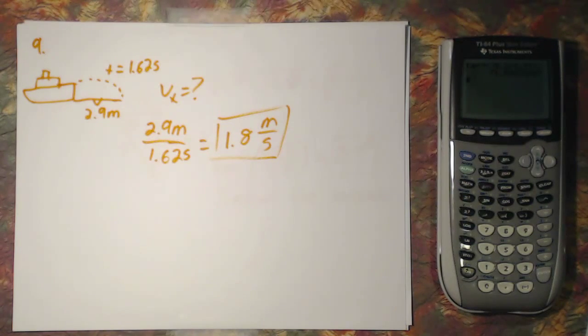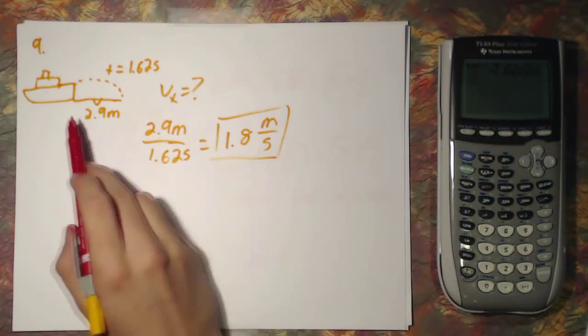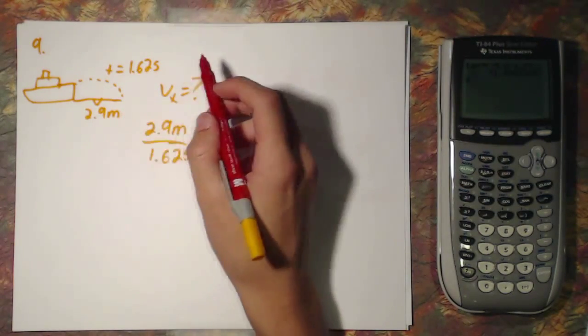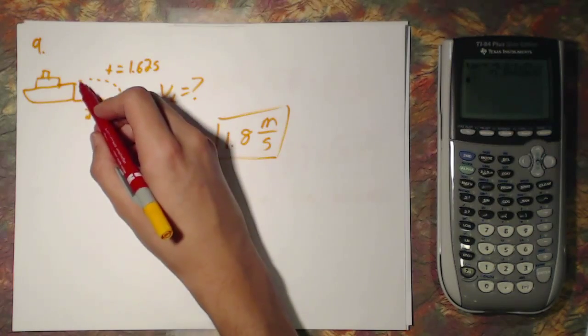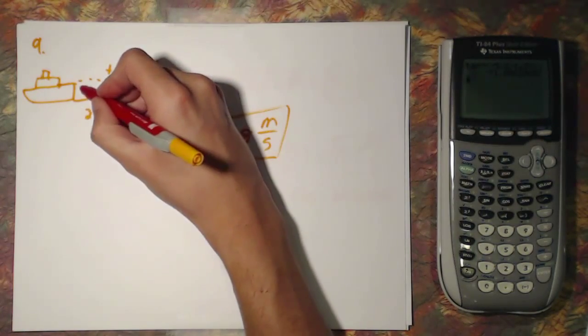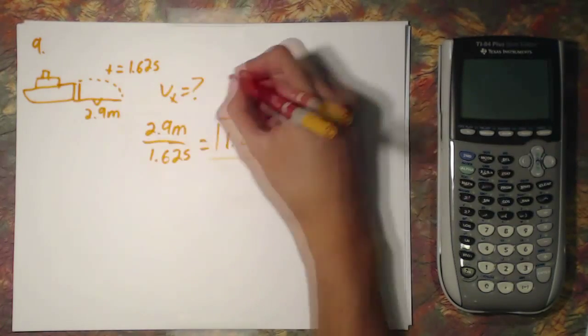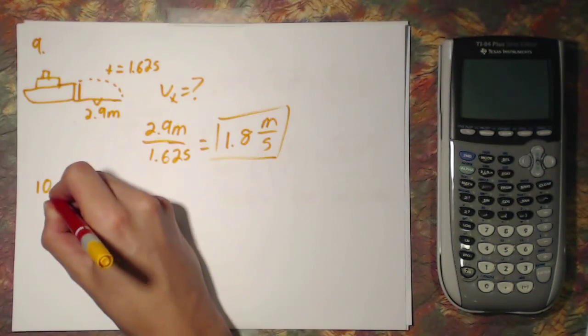The next question asks, how high above the water is the deck where the shuffleboard is located? And so we know how long it took to travel this distance, but it was also falling during that time, so then we know how long it took to fall this distance. So this is going to be our delta y, which is now what question 10 is looking for.